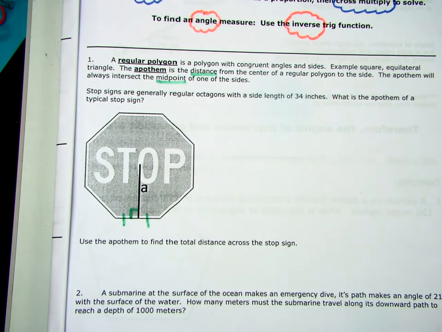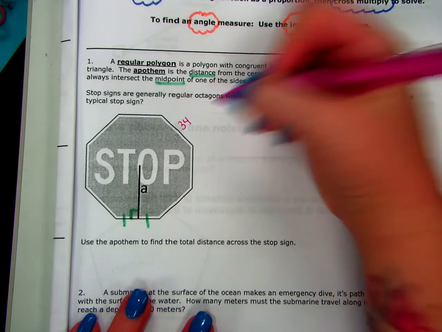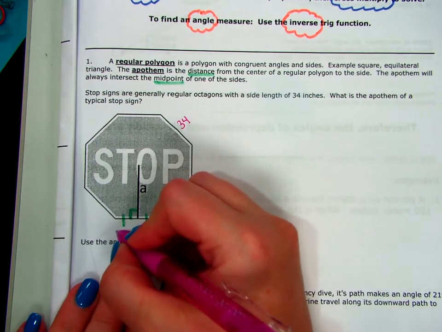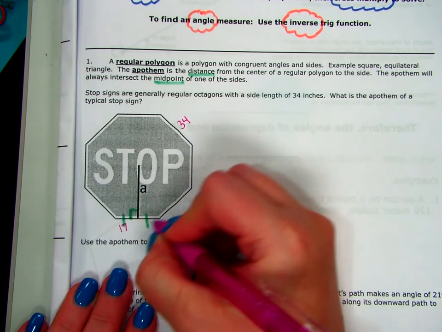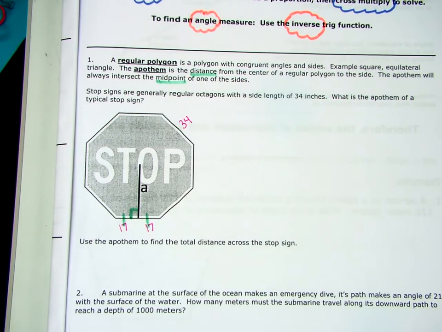Okay, so we need to figure out how long that piece is. The only thing they've told us is that my side length is 34. Well, if I know the side length is 34, I know when the apothem hits the side, it divides it into two equal pieces. So I know that this side is 17, and this side is also 17.